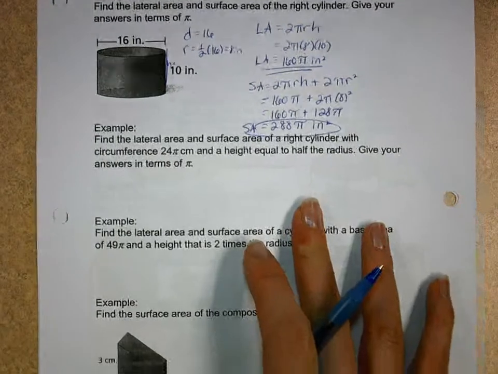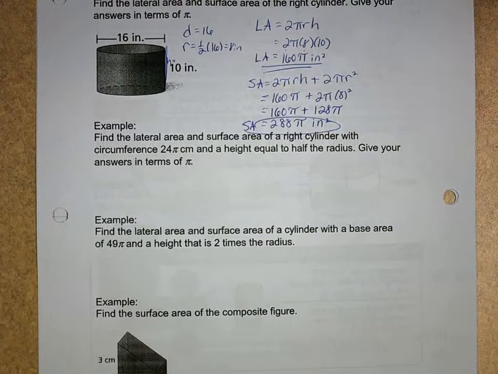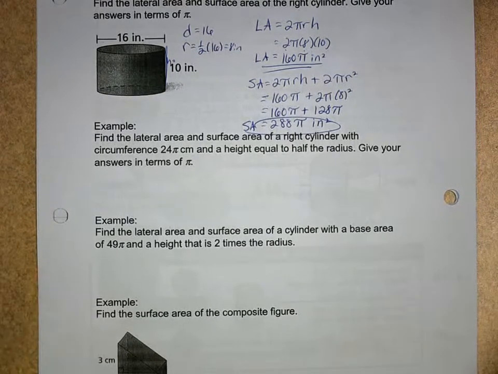Now, the next problem, don't let it confuse you. Again, the formulas are going to be very important, but notice they left out the important pieces. I need radius and height. Look what they tell you. They say find the lateral area and surface area of a right cylinder with a circumference of 24 pi centimeters and a height equal to half the radius. Give the answers in terms of pi.